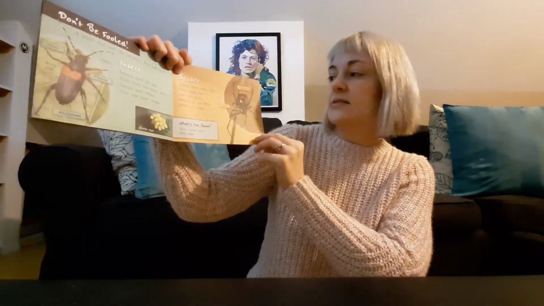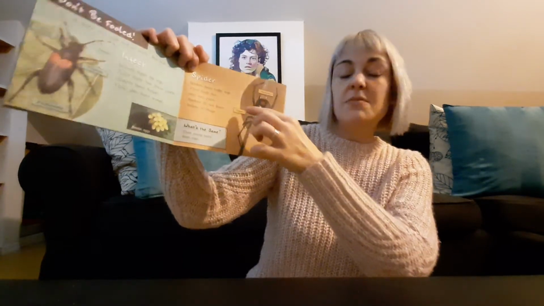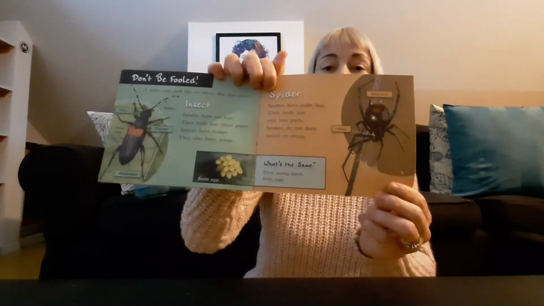Spiders have 8 legs. Their body has only 2 parts. Spiders do not have feelers or wings. And the spiders have an abdomen and a head. So an abdomen, if you were to think of a human, an abdomen's kind of like a stomach. It's the middle of your body. So what's the same? Their young hatch from eggs. And again, we see the beetle eggs here. There is no picture of spider eggs, but spiders also lay eggs.